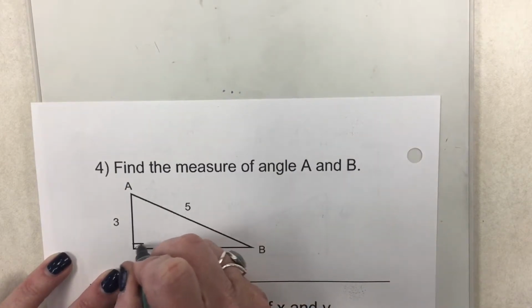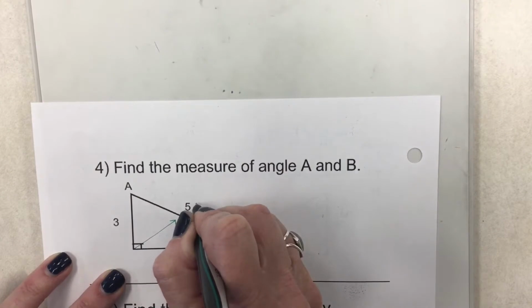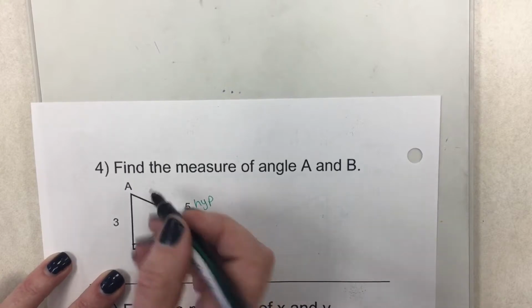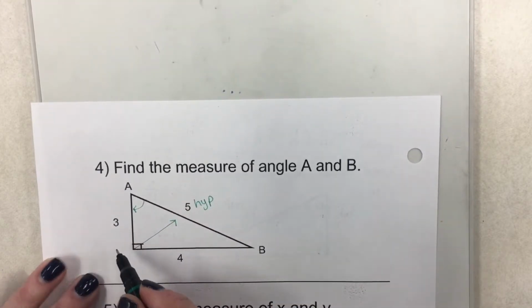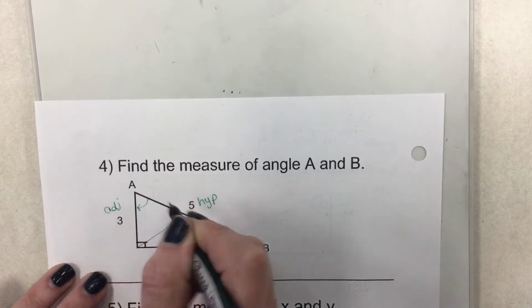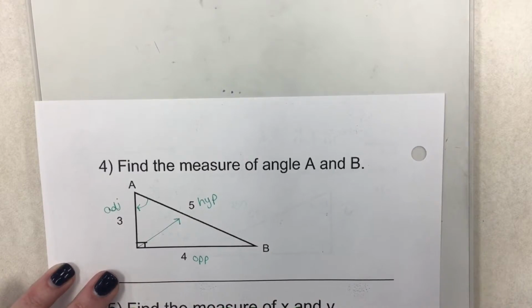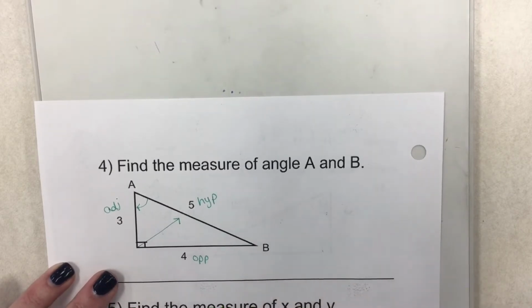Here's my right angle. Opposite of that, or across from that I should say, is my hypotenuse. And if I want to find angle A first, 3 becomes my adjacent side and 4 is my opposite side. So since all 3 of these sides are given, you can pick your very favorite sine, cosine, or tangent in order to solve this. There's not one that will be better or easier to use than the other. So I'm going to choose sine because it comes first in SOHCAHTOA. You can choose cosine or you can choose tangent. Let's see if we get the same thing.